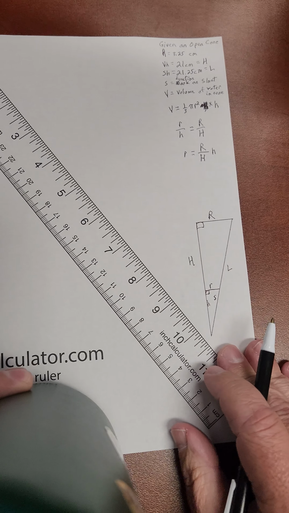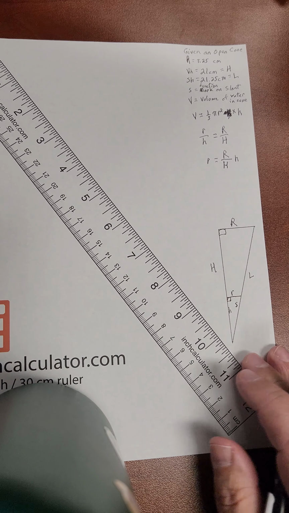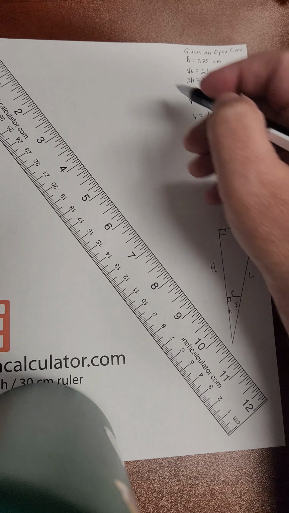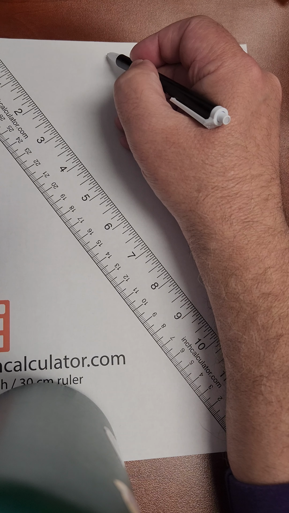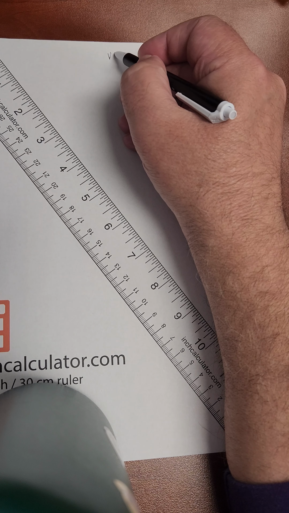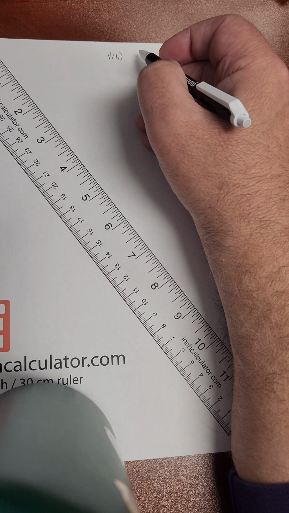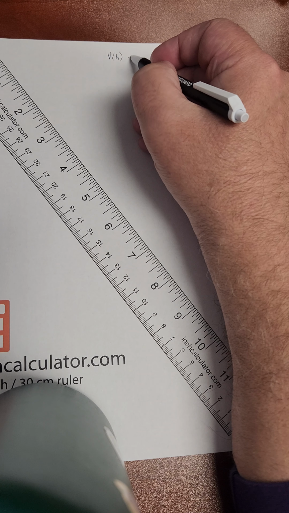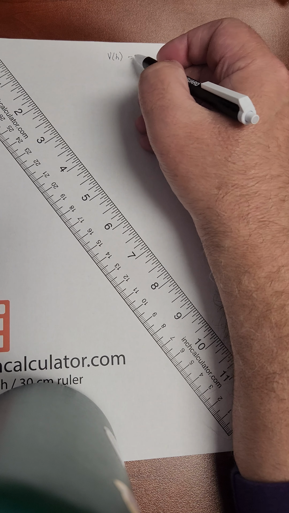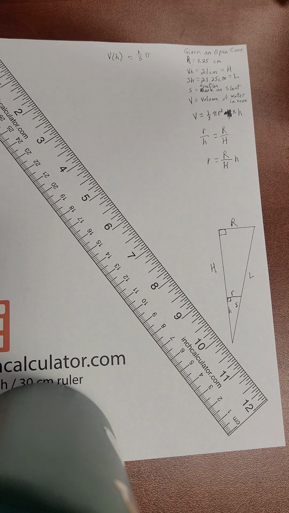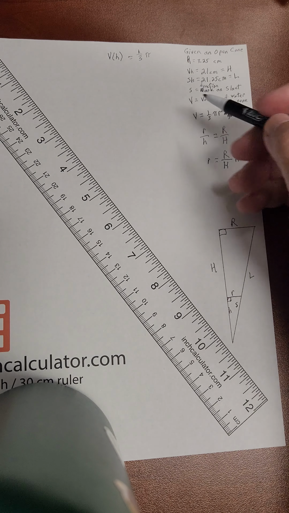So let's start with a volume function with relation to H, kind of that normal idea. Volume, and I'm going to make it a function here just to kind of connect the dots. This would be equal to 1/3 pi, and then I have to consider what my lowercase r is.